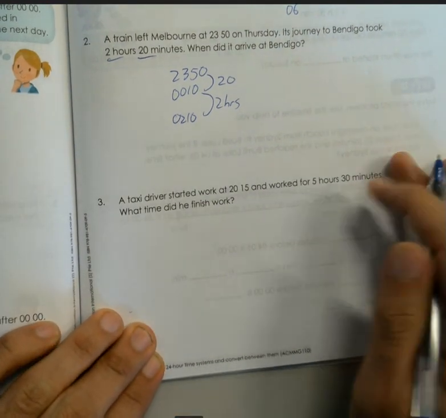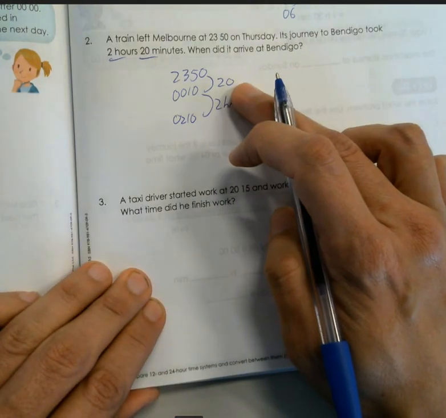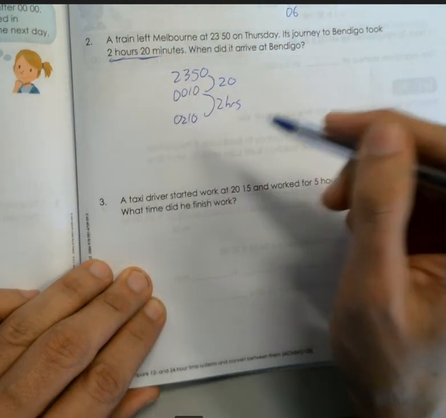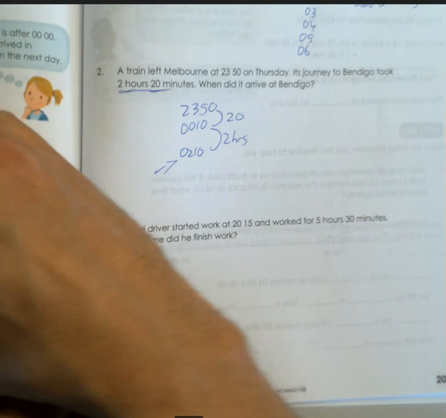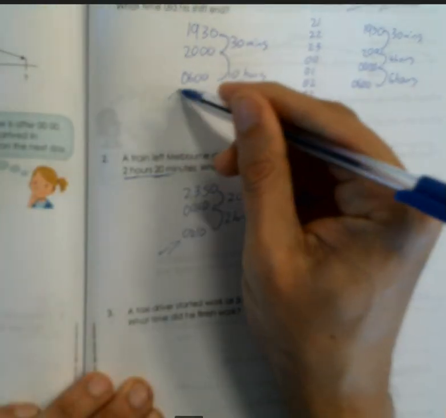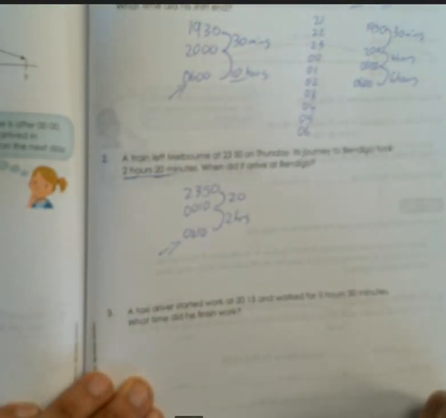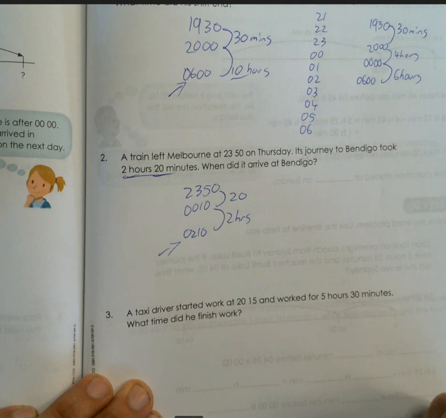So, by the way, just to further explain, once you've added your hours and your minutes, that's the whole question done. That is your correct answer. Up here, this is your correct answer. His shift ended at 6 o'clock in the morning.